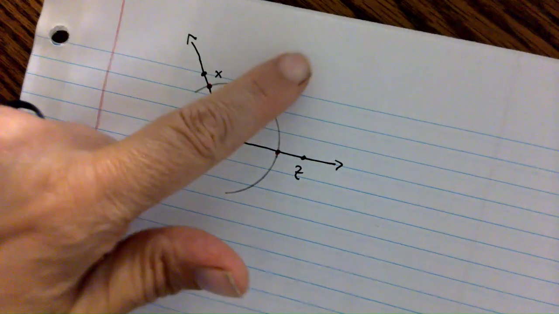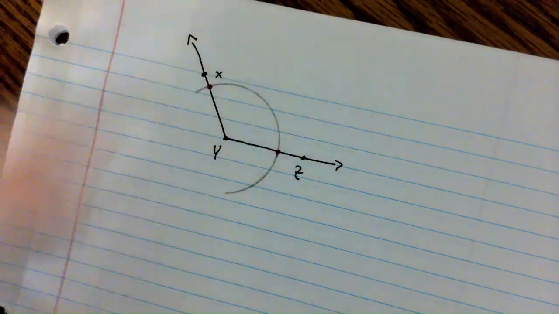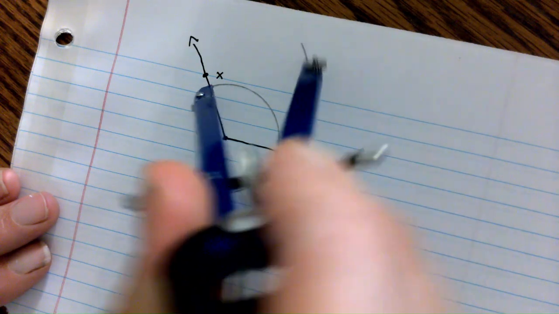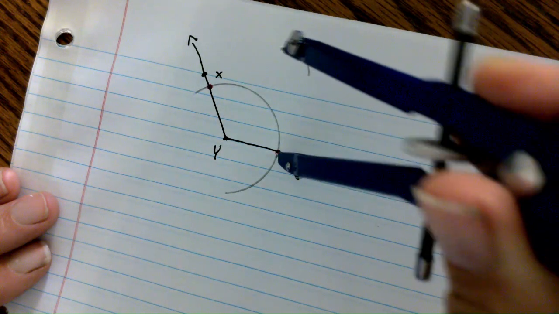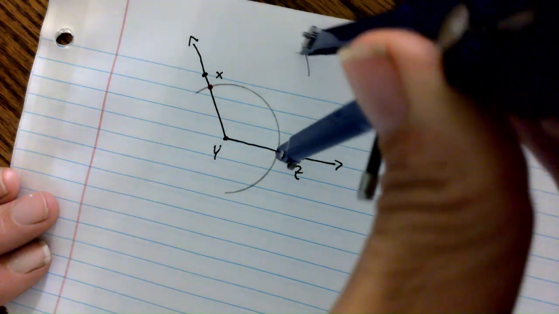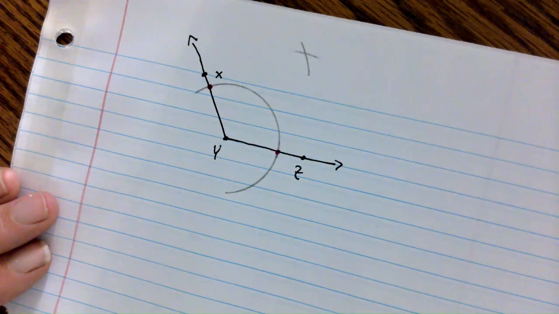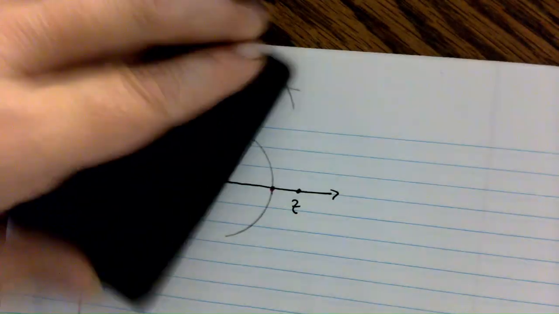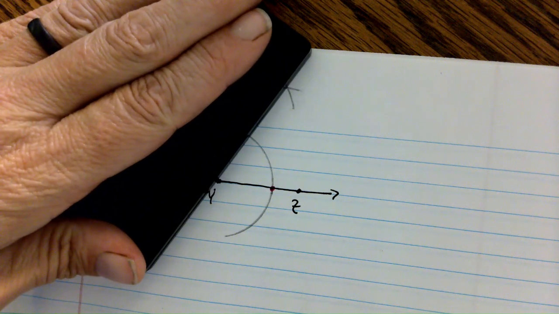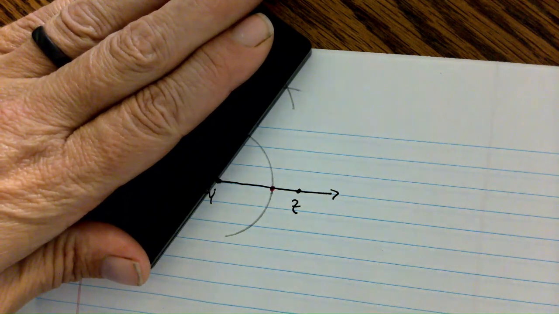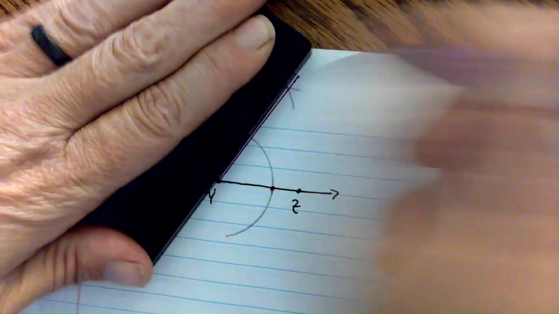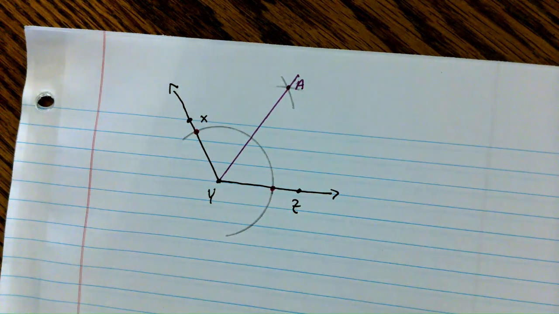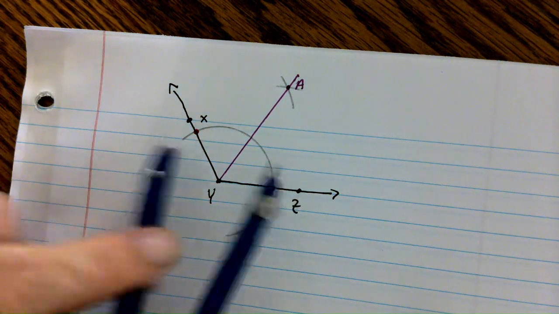So we're going to come out here, and I want to make like an X marks the spot kind of thing in the middle here. So from my point that I made, I'm going to draw an arc. From my other point that I made, I am going to draw another arc. And now we have X marks the spot. We're going to connect that to Y with our straight edge. And let me call this A.